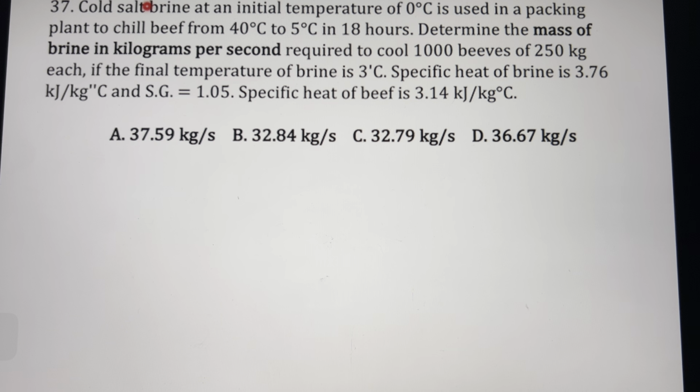Cold salt brine at an initial temperature of 0 degrees Celsius in a packing plant is used to chill beef from 40 degrees Celsius to 5 degrees Celsius in 18 hours. Determine the mass of the brine in kilograms per second required to cool 1,000 beefs at 250 kilograms each if the final temperature of the brine is 3 Celsius. Specific heat of brine is 3.76 kilojoules per kilogram Celsius, and SG is 1.05, while the specific heat of the beef is 3.14.